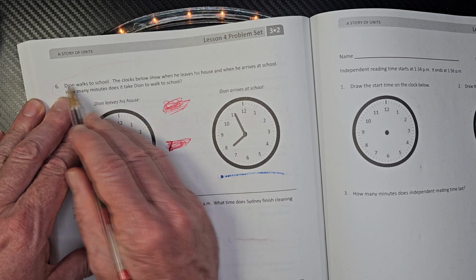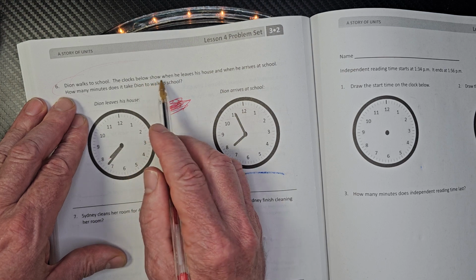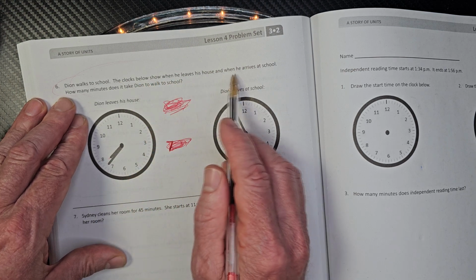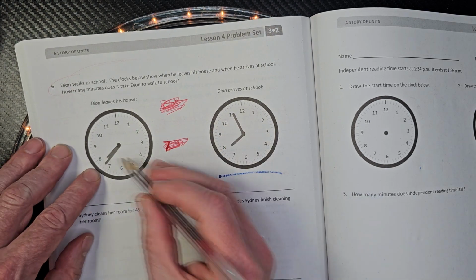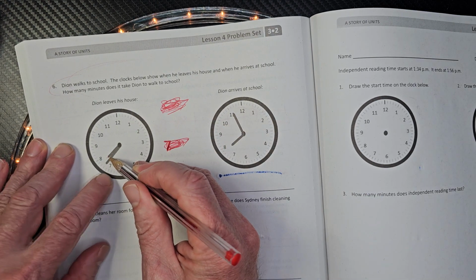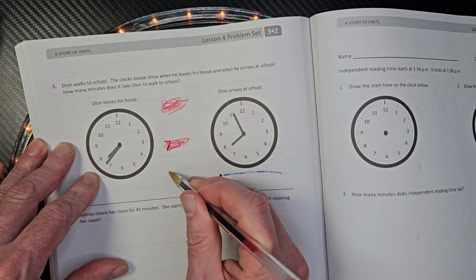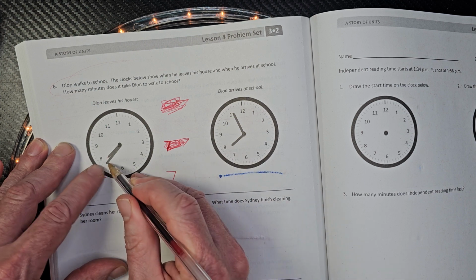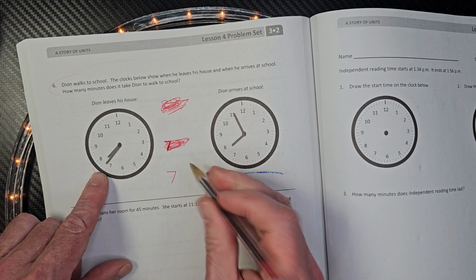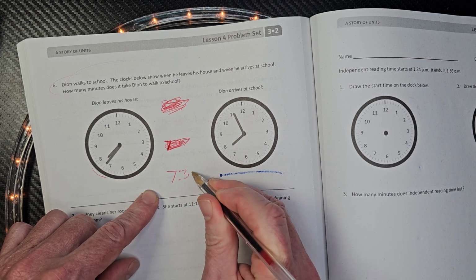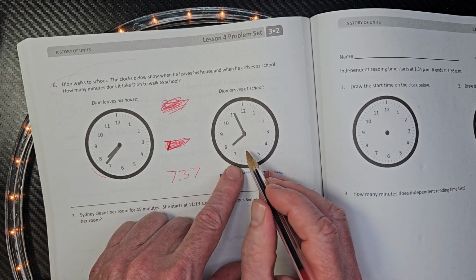Dion walks to school. I'm not sure if I'm saying their name right. So this person walks to school. The clock below shows when he leaves his house and when he arrives. So this is when he leaves, and this is when he arrives. So right now, first of all, I take a look at the hour hand. That is in the land of the 7. That is 7 something. So I'm going to put 7 right here. And then I take a look at the minute hand. So that would be 30, 35, 36, 37. So it's 7:37.